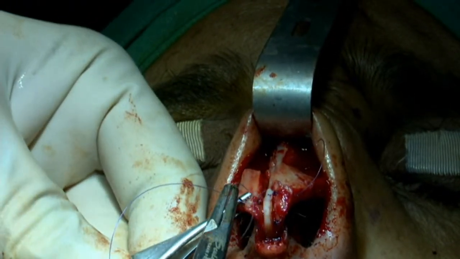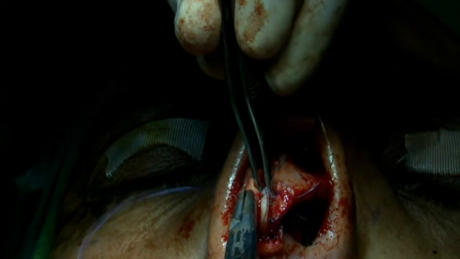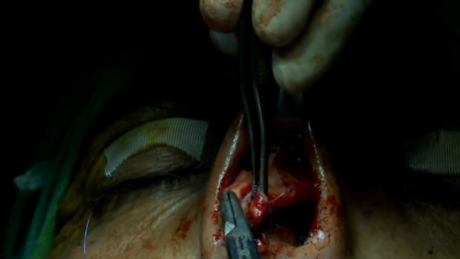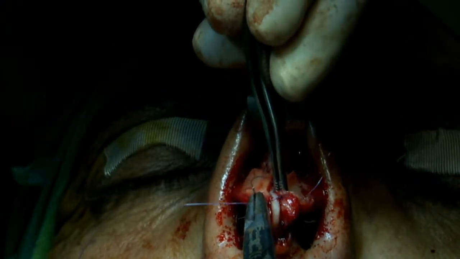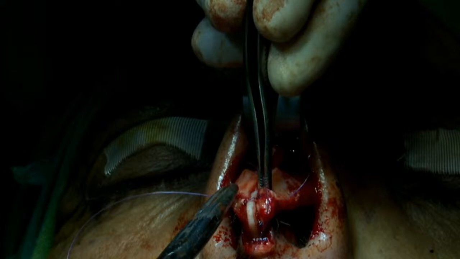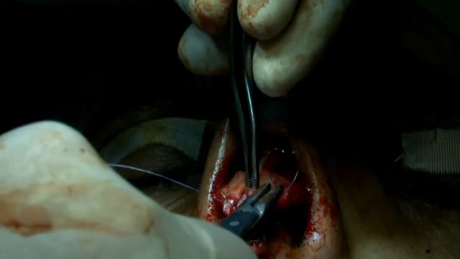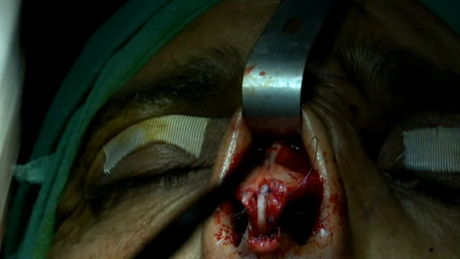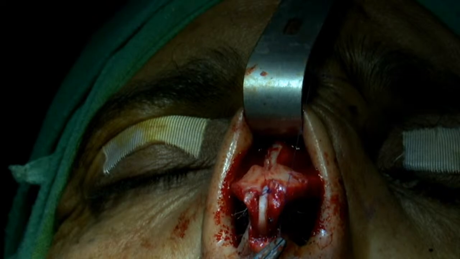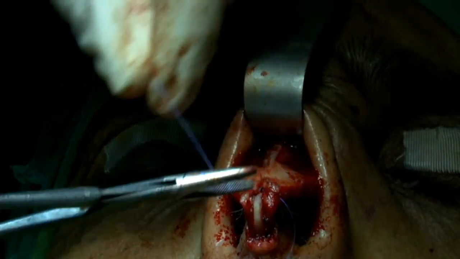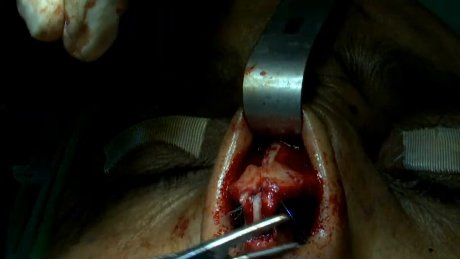So this is the interdermal suture. We just connect. Cut it.